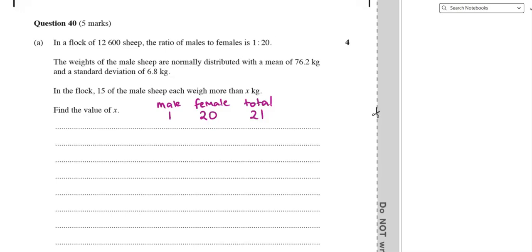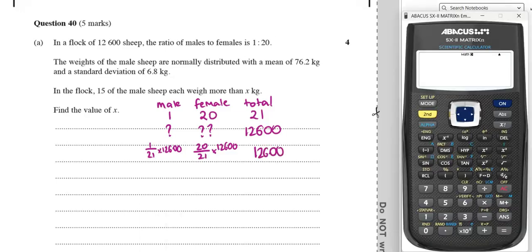But I know that there are 12,600 sheep, so I'm looking for these values. The male value must be 1/21 of 12,600, and the female is representing 20/21 parts of that number, so that they add up here. So we can work out what that is.